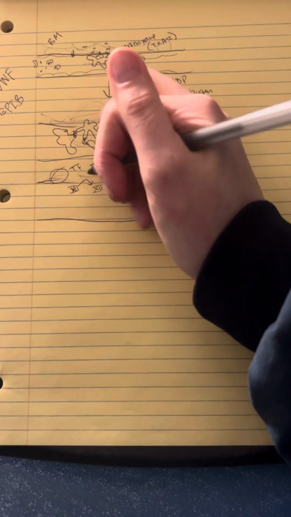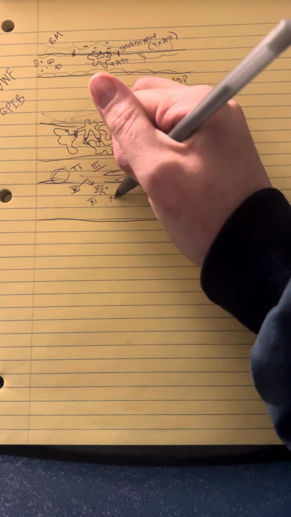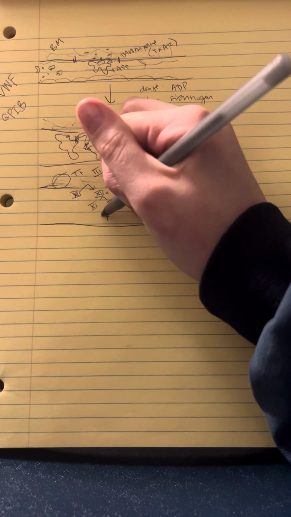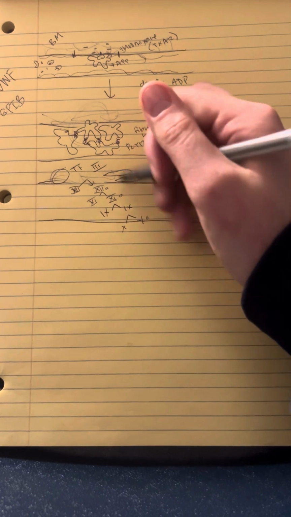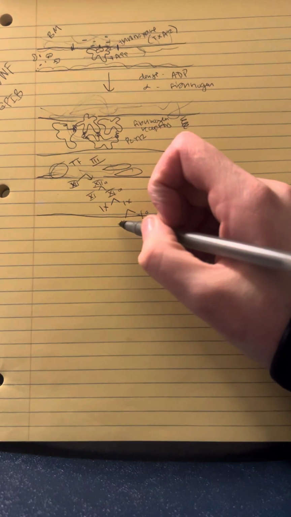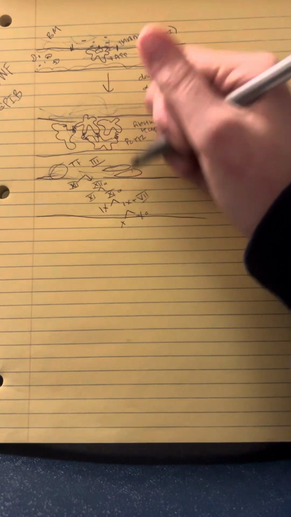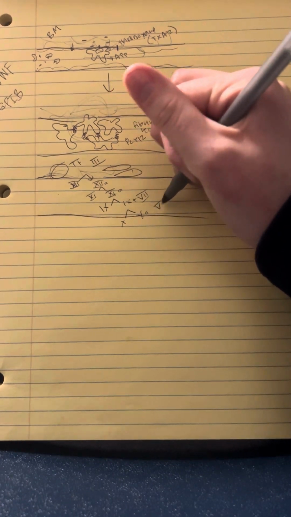Factor 12A is then going to affect factor 11, and then that guy is going to affect factor 9, which is 9A, and then this guy is going to affect factor 10. Factor 9 also needs factor 8 to work, and factor 10 also needs factor 5 in order to work.